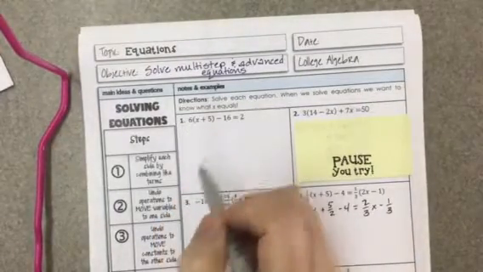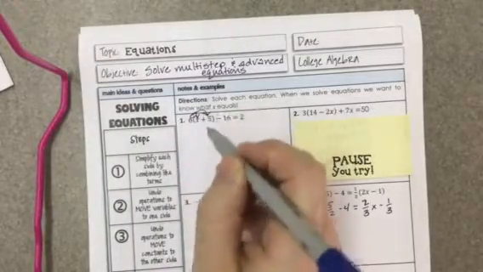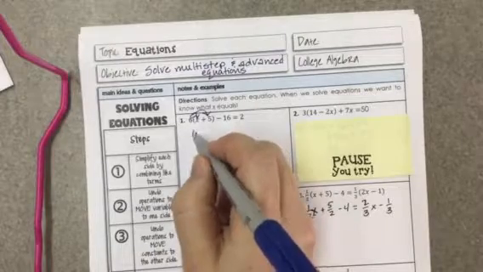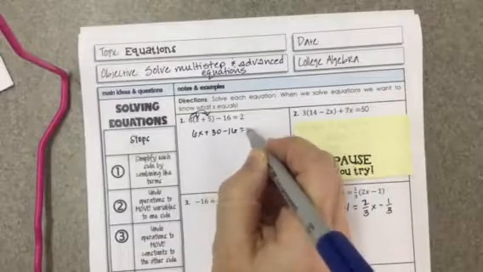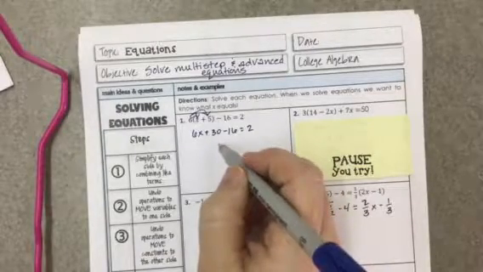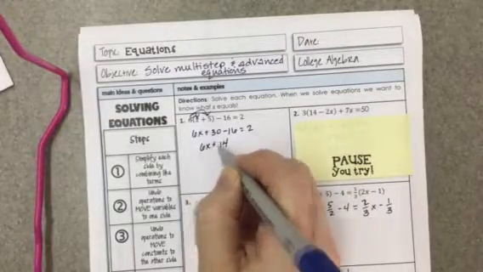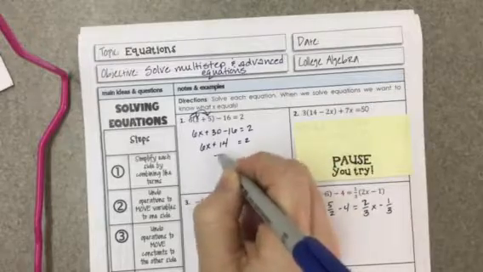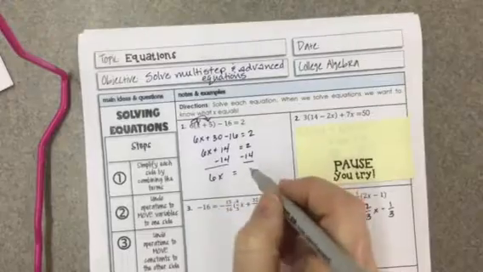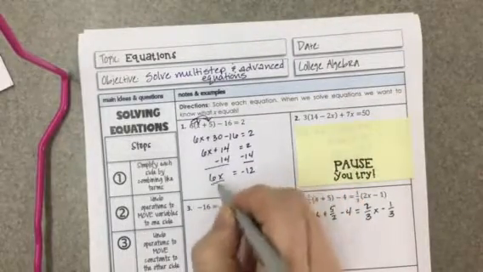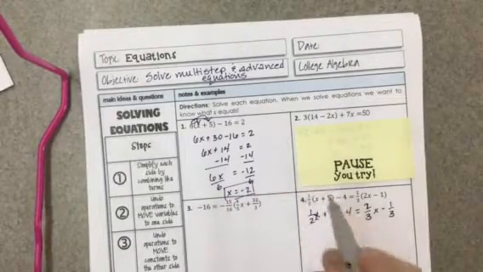In number 1, we're going to solve this straight up by distributing the 6 first to the x and the 5. So I have 6x plus 30 minus 16 is equal to 2. 30 minus 16 is 14. So I have 6x plus 14 is equal to 2. Then subtract 14 from both sides, and I get 6x is equal to negative 12. Divide by 6, x is equal to negative 2.